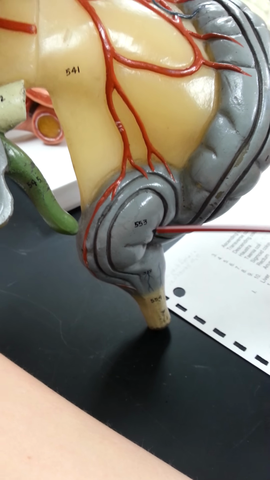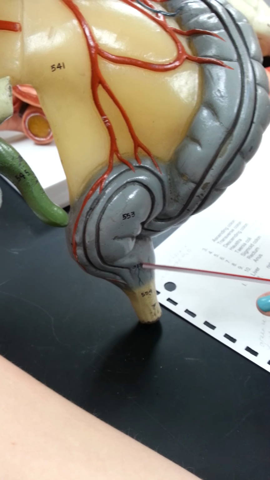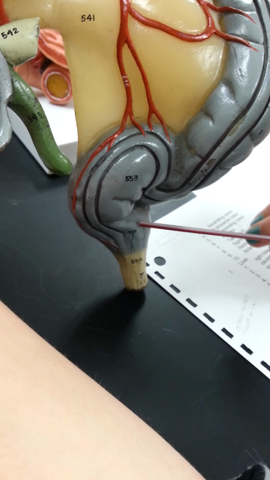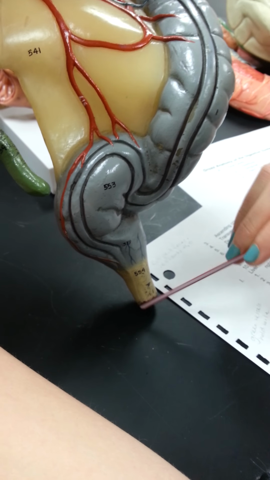Going lower after the descending colon, we've got the sigmoid colon, which is this little S curve here. Then below that you have the rectum, which is kind of the holding tank for poop, and the anus, which is the bottom, where the poop comes out.